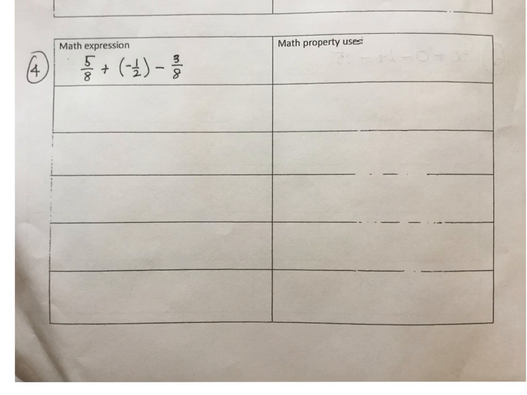All right, I know a bunch of you are freaking out because you see fractions. Well, don't worry about it. Let's get through the properties first and then worry about fractions later, okay? So at this time, we have 5/8 plus negative 1/2 minus 3/8. I want you to rewrite this expression, and I want you to get rid of that minus sign, using that particular property that we need to use. So pause the video and do that right now.